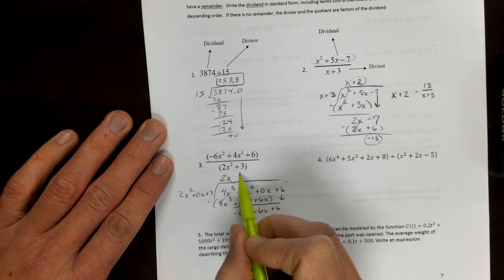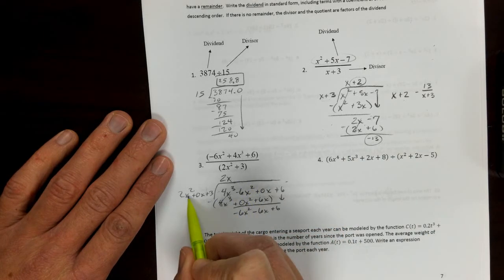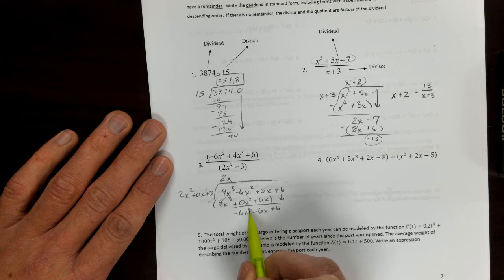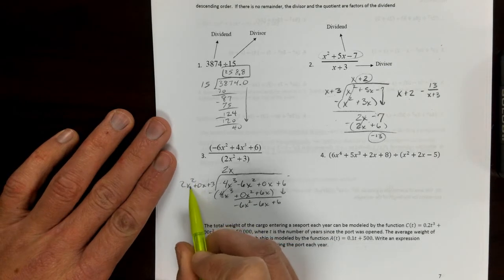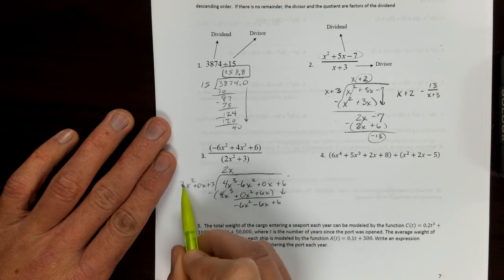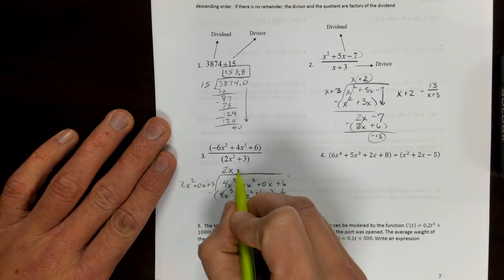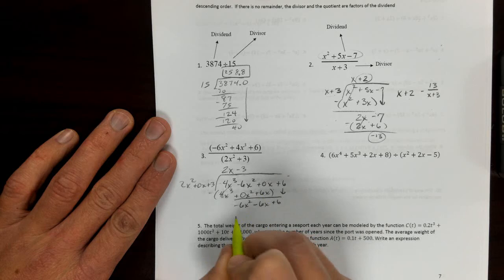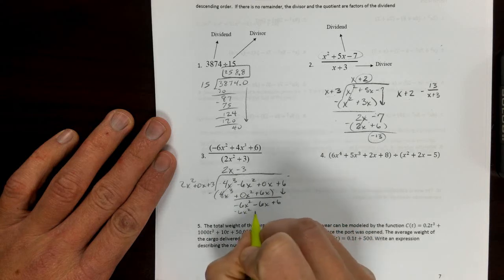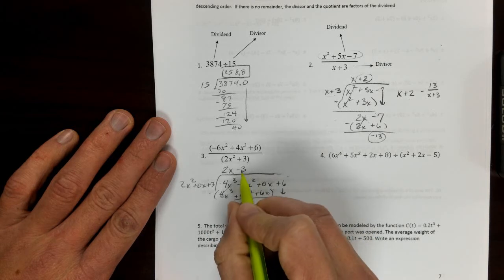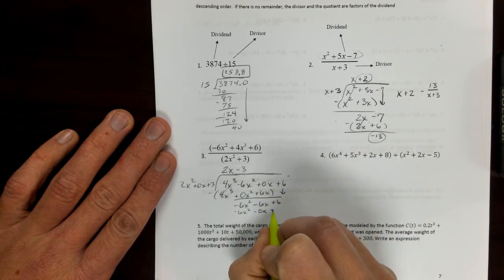All right, now once again, we're looking at what times 2x squared gives me negative 6x squared. So again, take your variable, x squared, subtract the x squared. We know we don't need any more variables. So I know I need 2 times a negative 3 to get negative 6x squared. So negative 6x squared, I do negative 3 times 0x, that's going to give me a 0x. And then negative 3 times positive 3 is a negative 9.